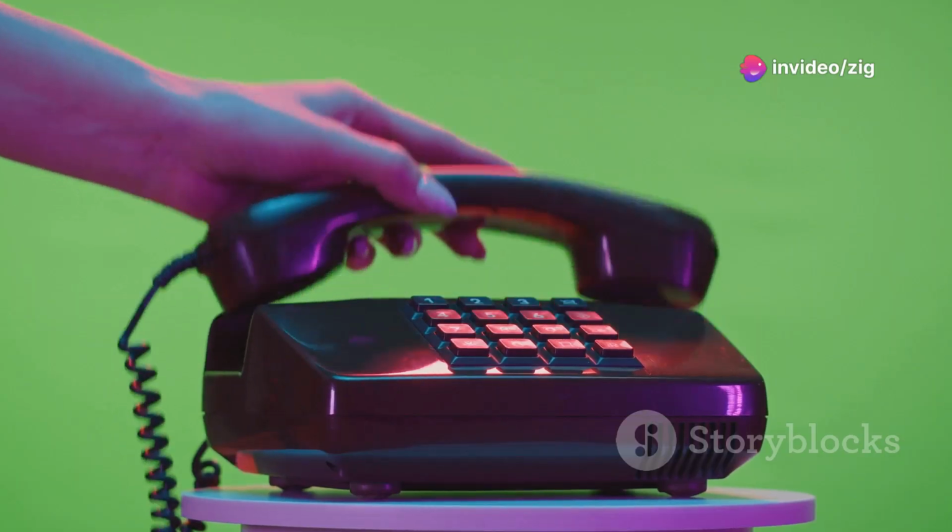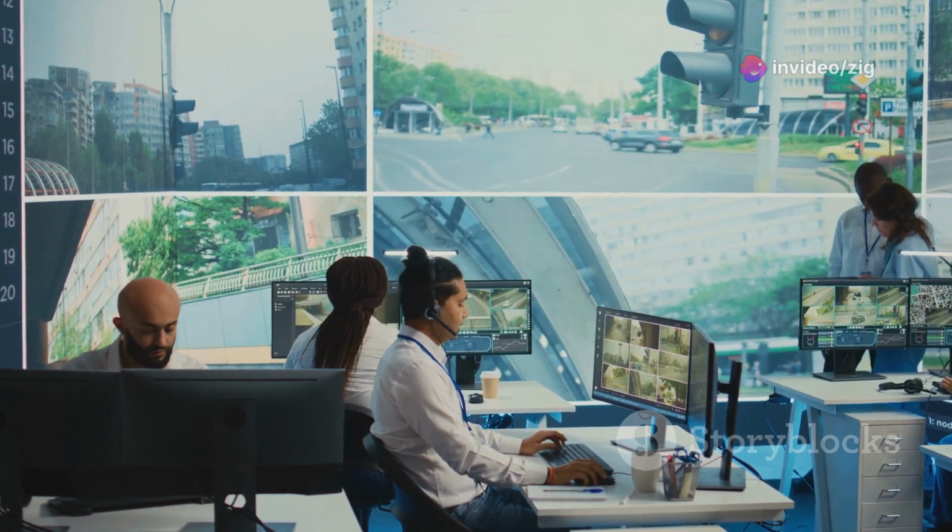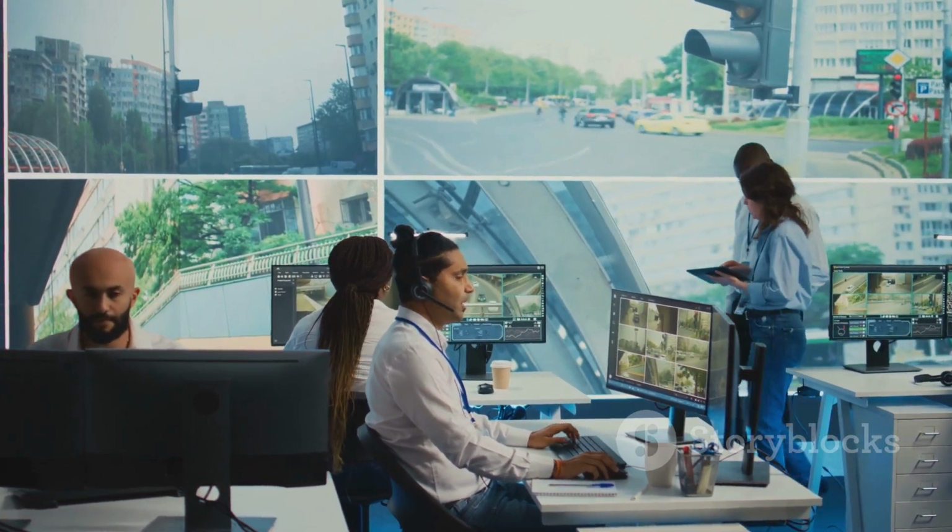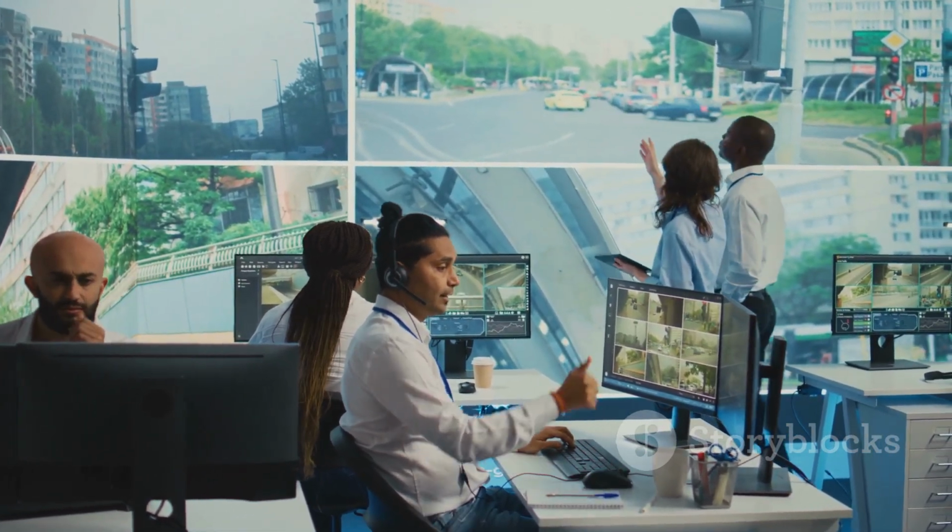Imagine you're having a phone call. The session layer is like the dialing and ringing process, establishing the connection and managing the flow of the conversation.